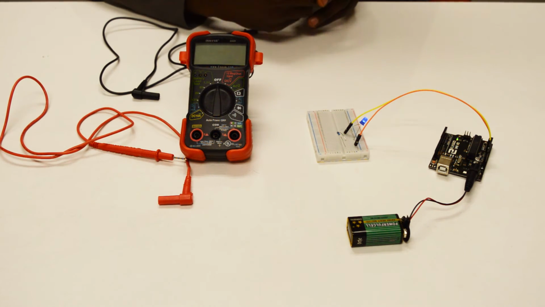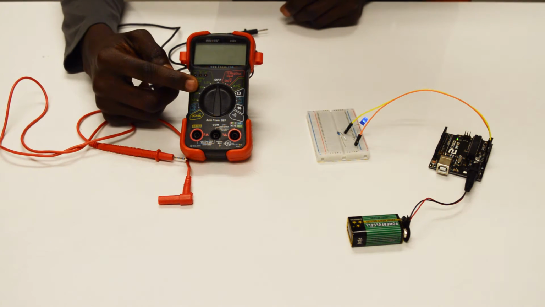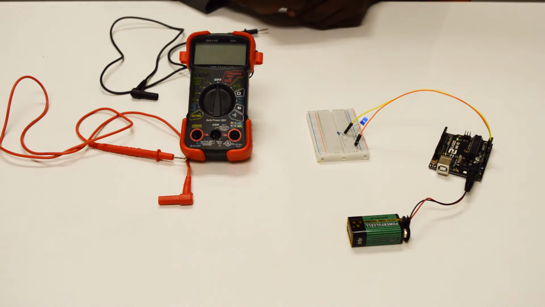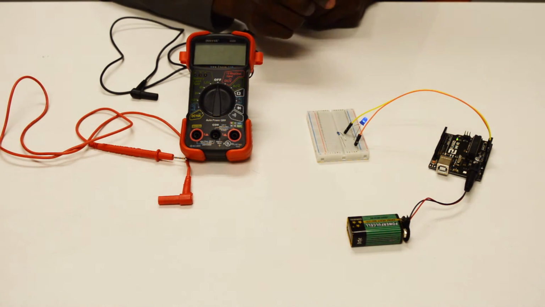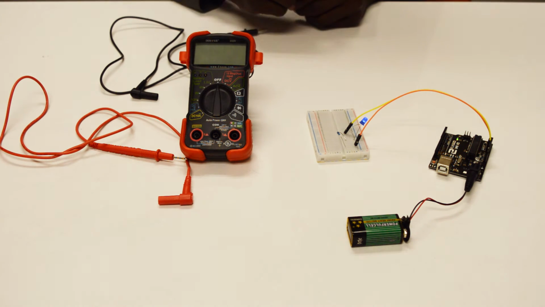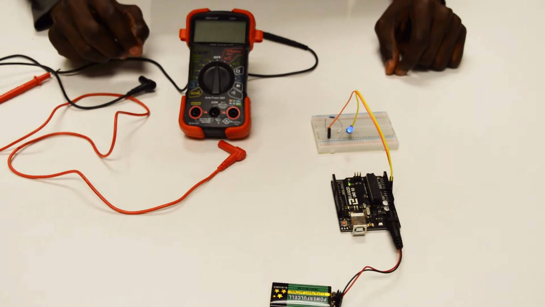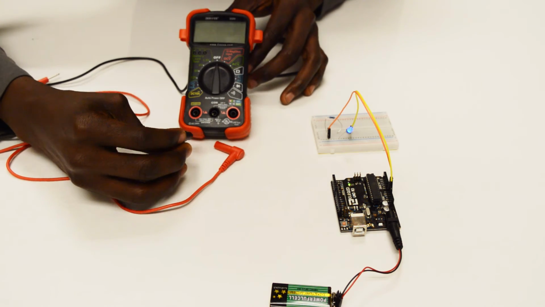For example, you can use a multimeter to measure voltage and current. However, before doing it in the real circuit, make sure the multimeter is connected correctly and the selector is placed in the right position. So in this example, I'll be connecting the plugs to the multimeter.